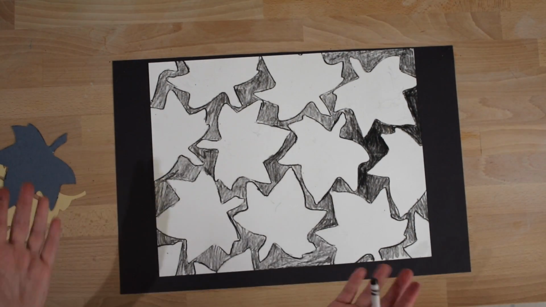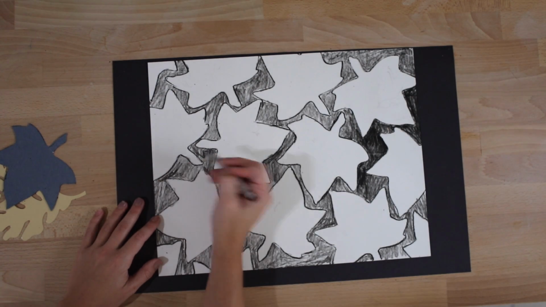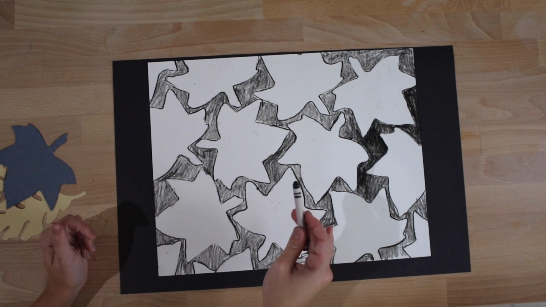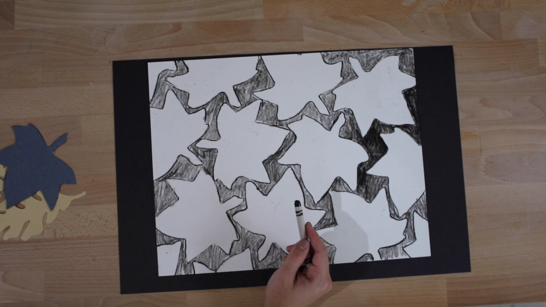Okay, so after you fill in all of your negative space or the area in between your leaves, the next step will be to take your black crayon and draw the lines in your leaves.